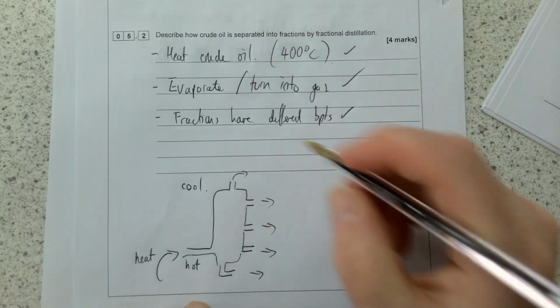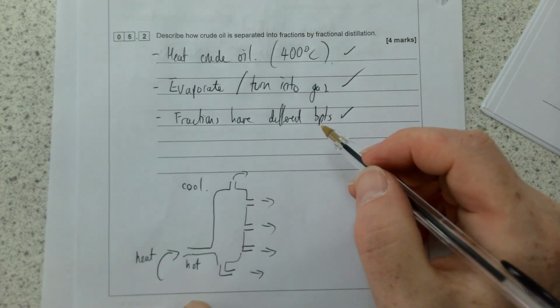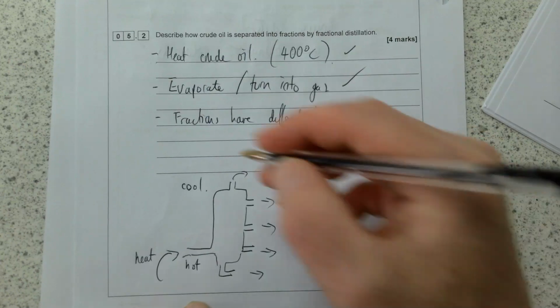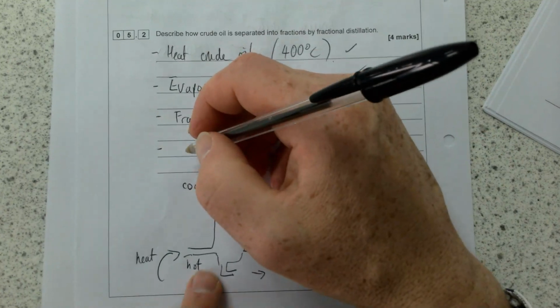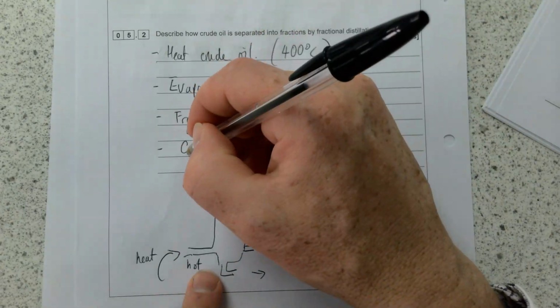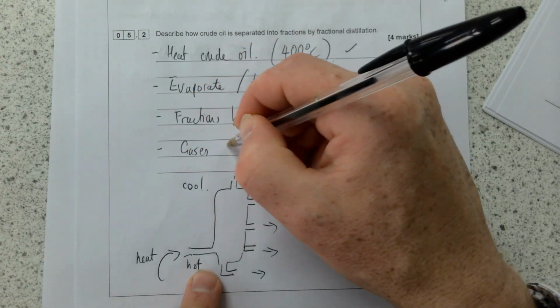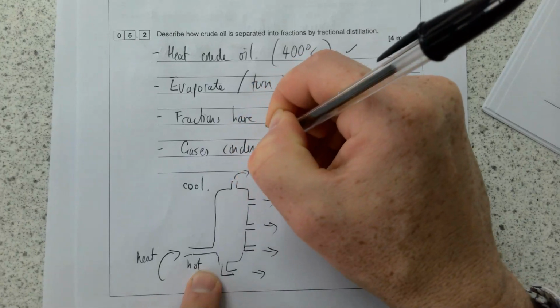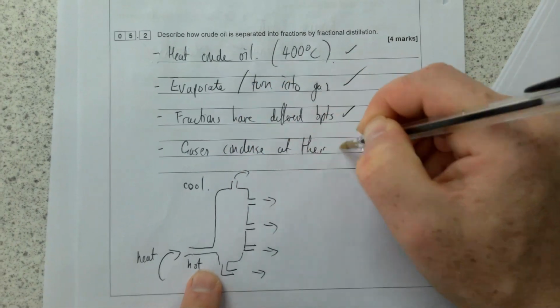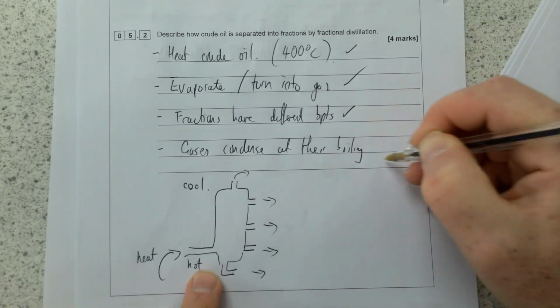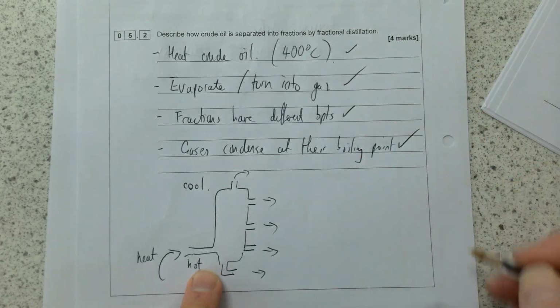I thought that was quite a difficult wording. They were quite fussy about that. And when they get to their particular boiling point, you talk about the gases condensing. Okay, so that's the 4 marks, right?